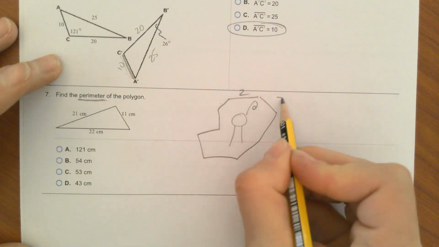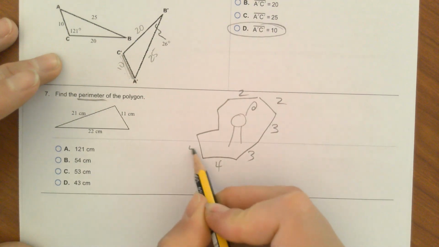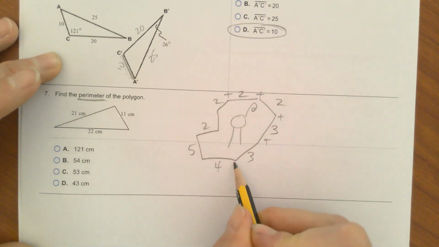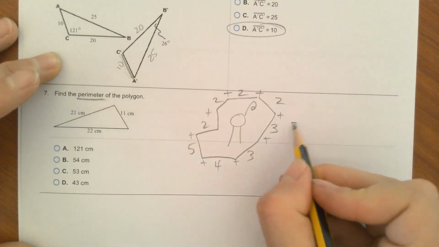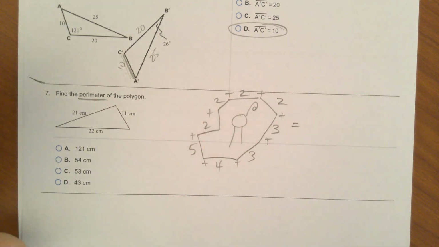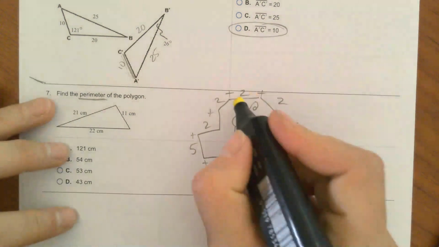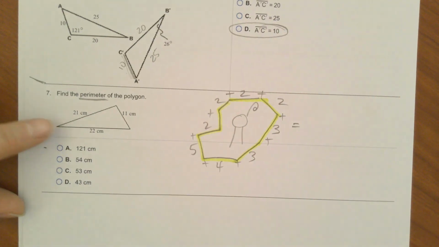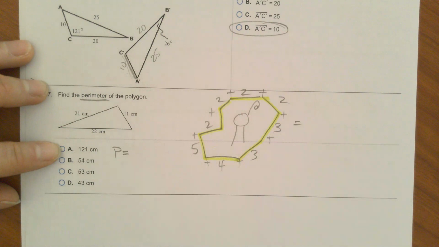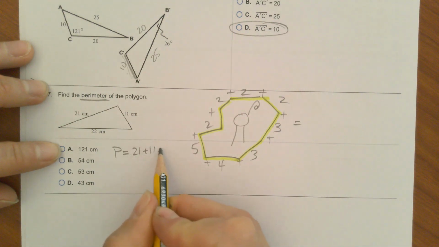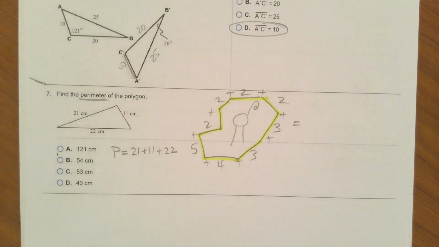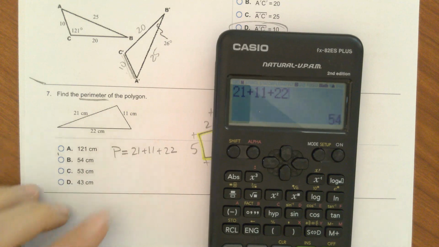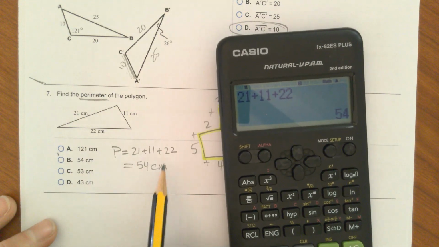So if this is 2, 2, 3, 3, 4, 5, 2, 2, the perimeter would just mean add up all the sides, and how big is the fence, how big is the corral. So it doesn't matter what the shape is, it's always just the outside and add everything up. So here it happens to be a triangle, so my perimeter is 21 plus 11 plus 22, which equals 54 centimeters.